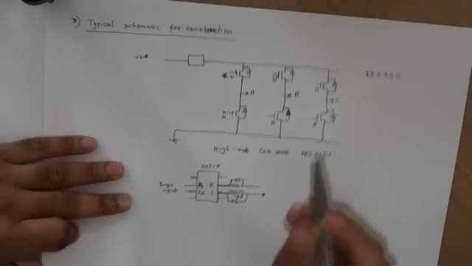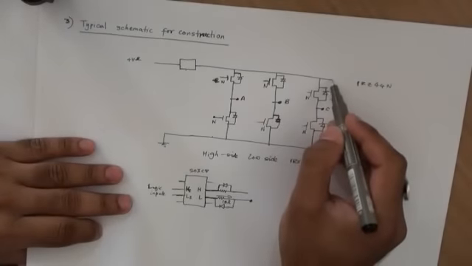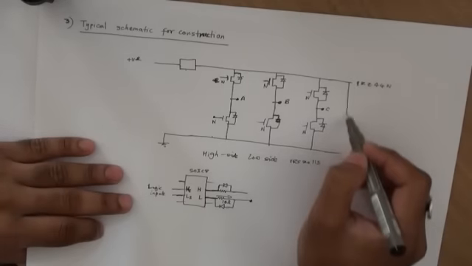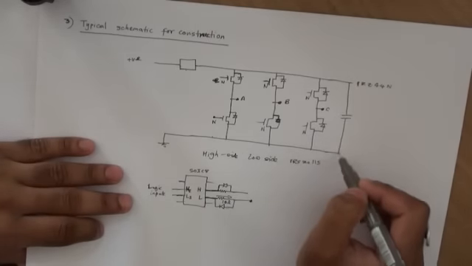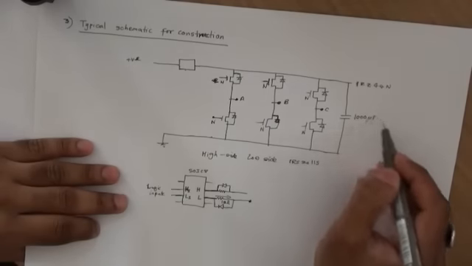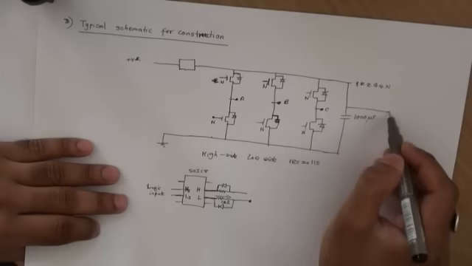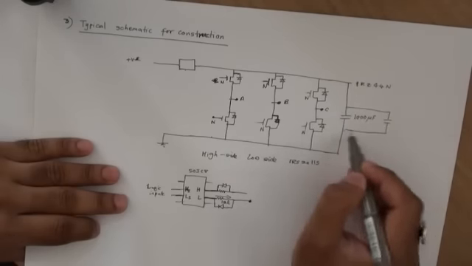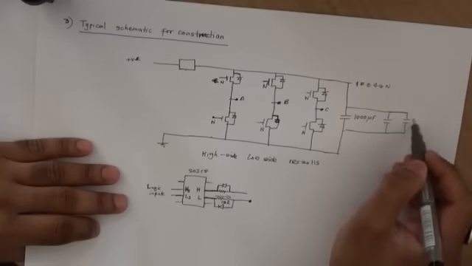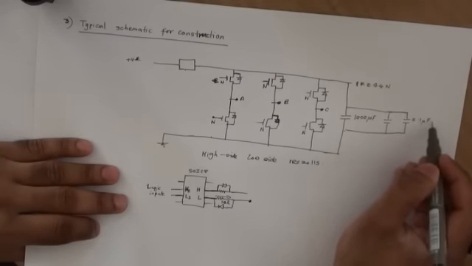A couple of things to mention regarding this circuit. It's really useful to have some sort of filter caps. You want to have a reasonably big one, say a couple of thousand microfarad, and of course a couple of small ones too, the 0.1 microfarads.